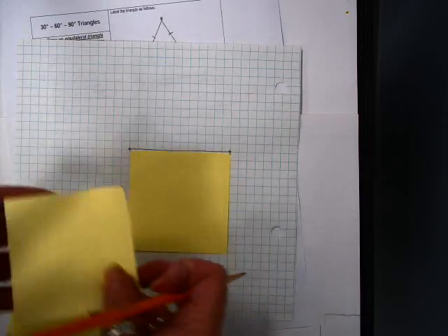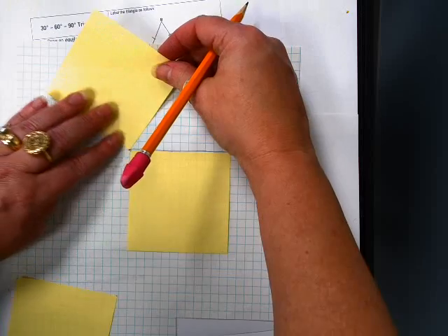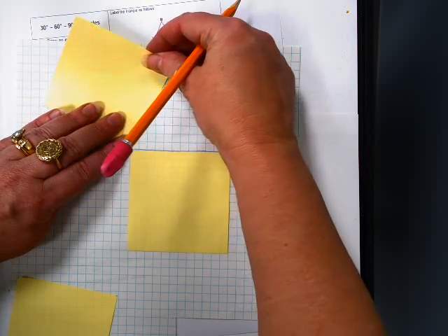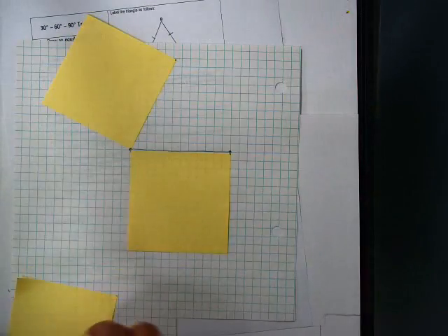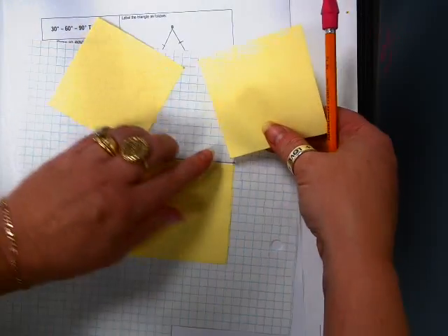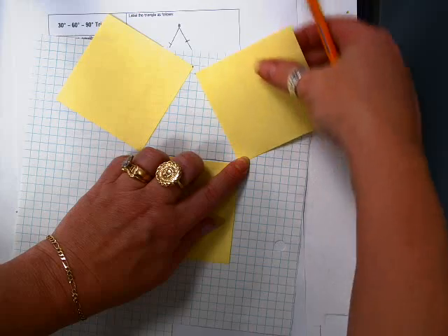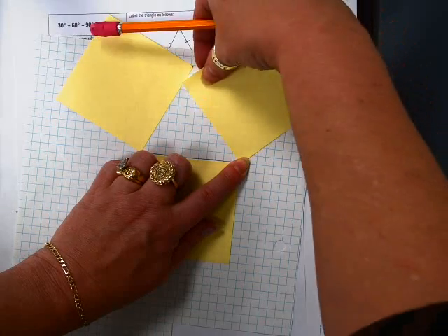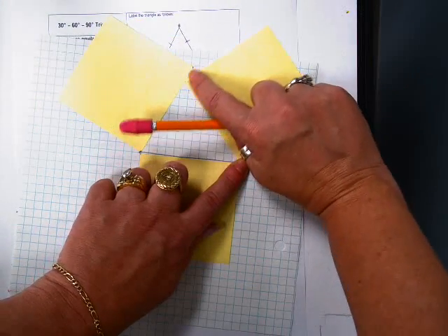Now, to create a triangle, it's kind of difficult. So I think it's going to be like there. And then I have to position them so that they will match. So if I touch this one, see how this one's left over?